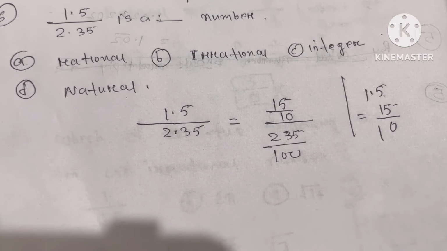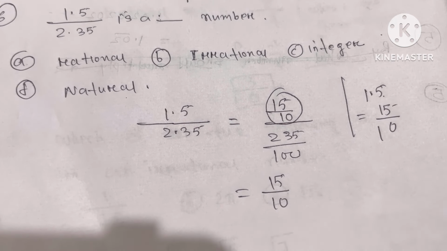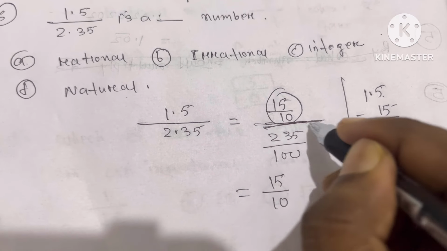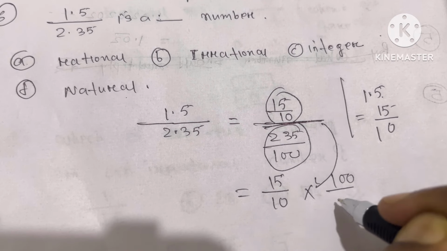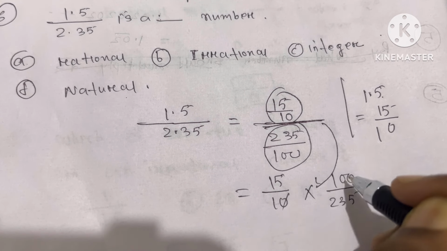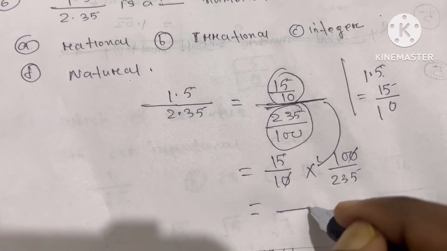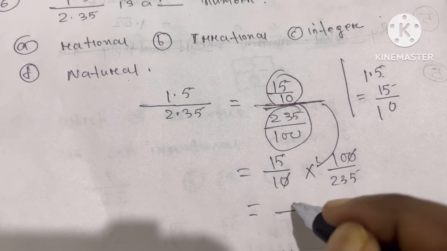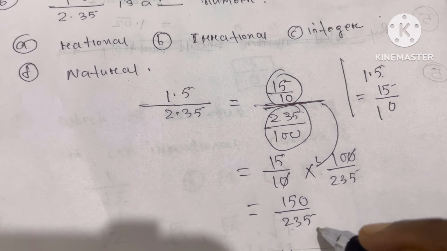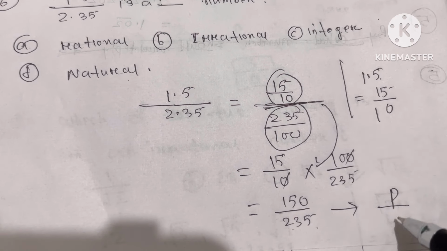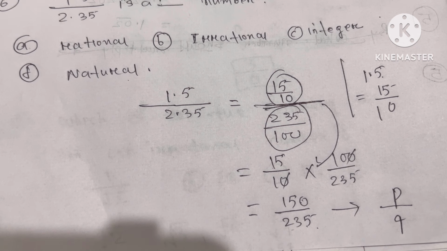So now I will divide. If you divide this by this, first you write the first number the same, 15 by 10. And if this is the divide symbol, if you change divide to multiply, then this will be reciprocal, meaning 100 by 235. So the 0 cancels. You can cancel more also, but no need, because you need it in the form of p by q. So 15 into 10, 150, divided by 235. Now you see 150 and 235. This is the form of p by q, because p and q are integers. So that's why this is a rational number.